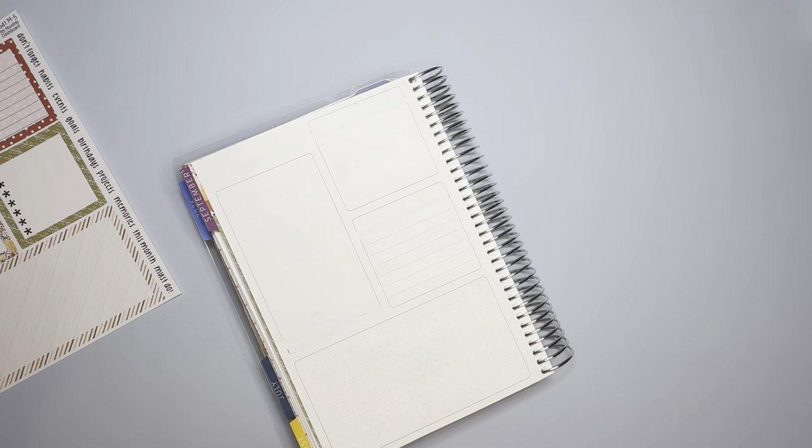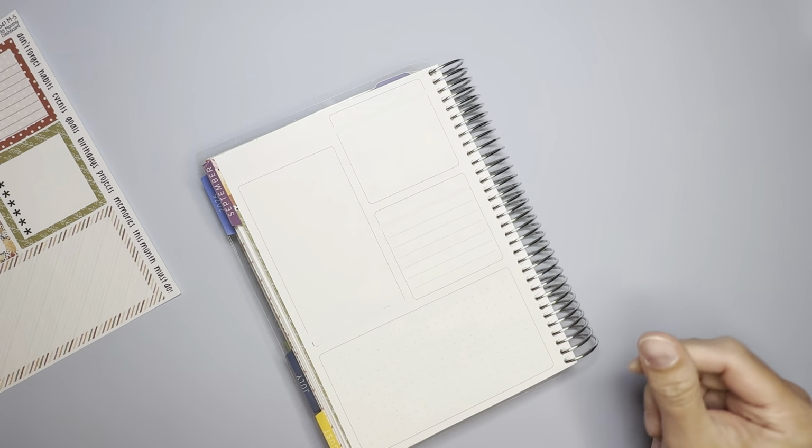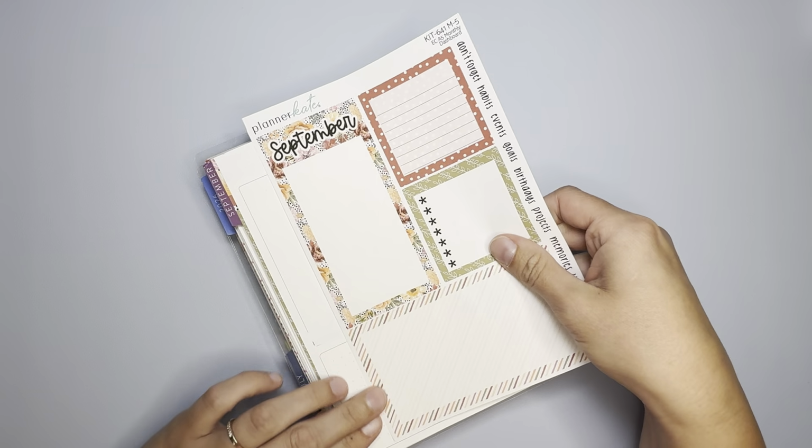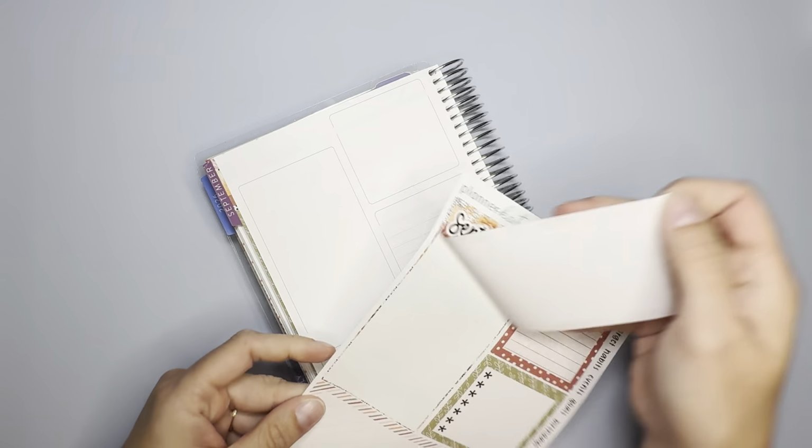Okay, that was a lot of whiteout and it was pretty messy, but it should be good now so that nothing shows through.